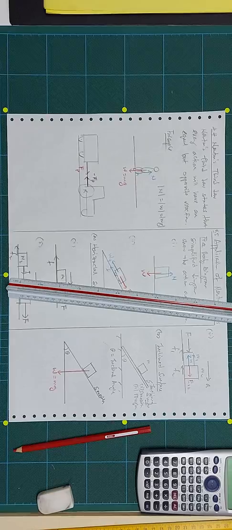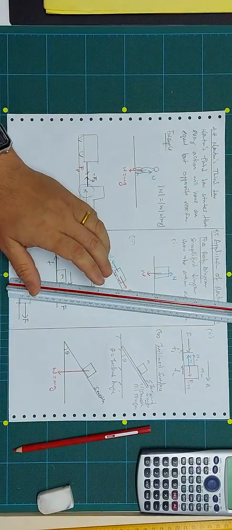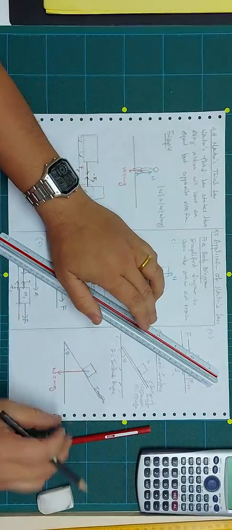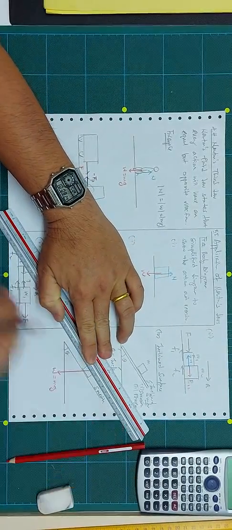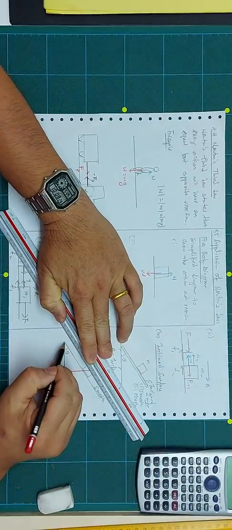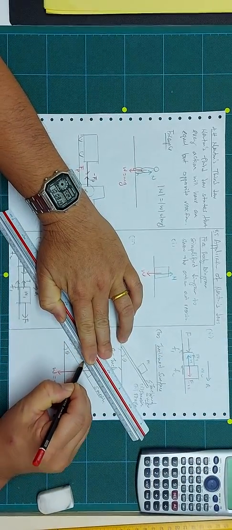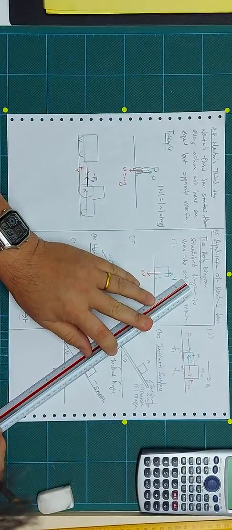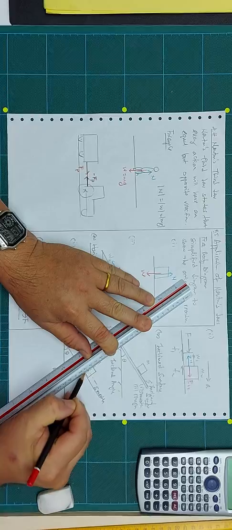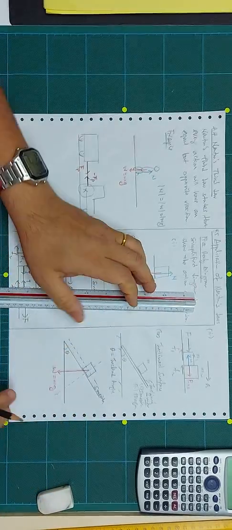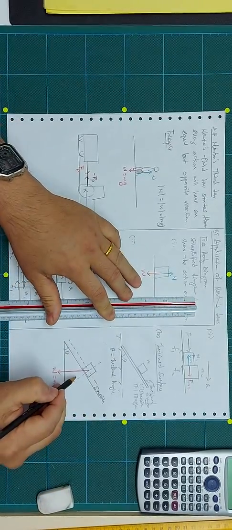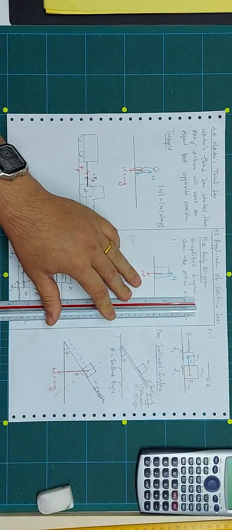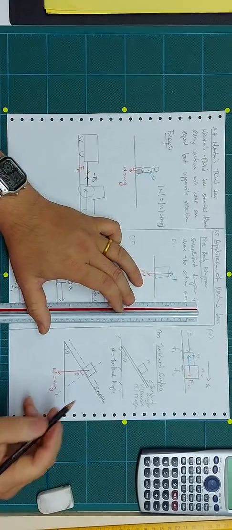Now from vector, we know that we can split this vector W into 2 components. One component is parallel with the surface, and another one is perpendicular to the surface, like this. From this geometry, we know that this angle is also theta. So how do we split that one?